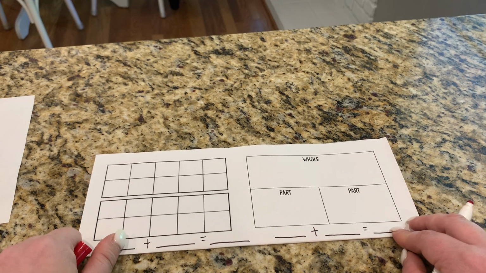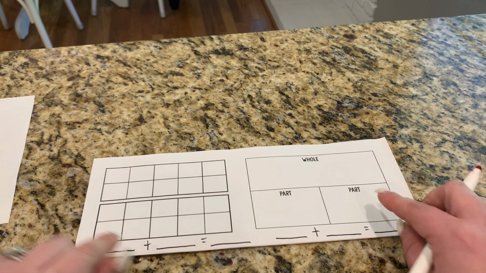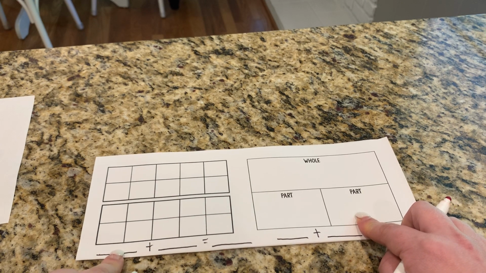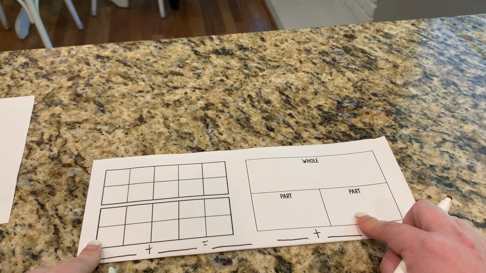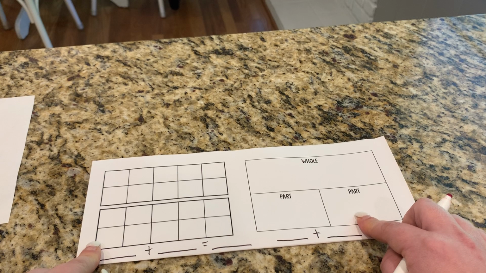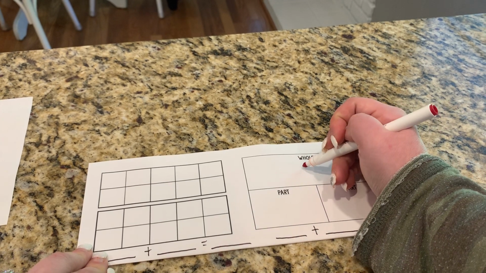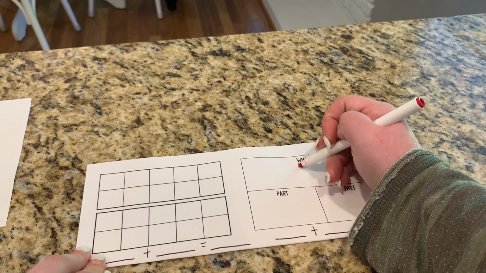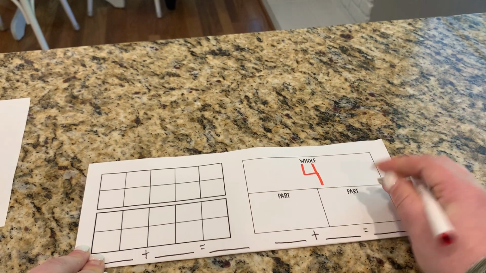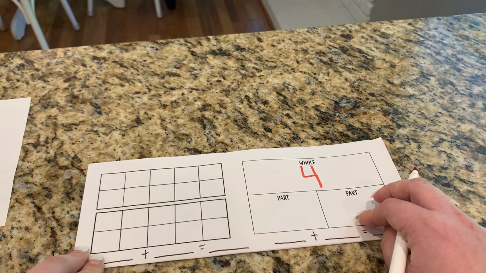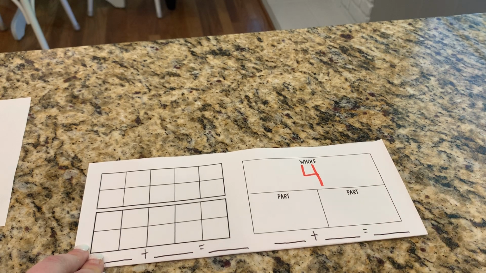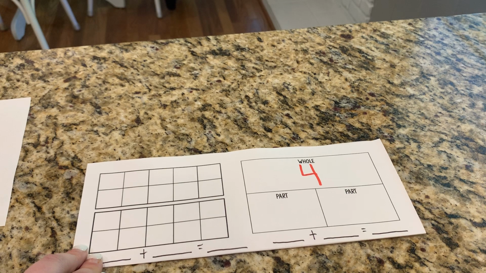What we're gonna do first is remember and do our part whole first. When thinking about our problem, we know that Colton had 4 toy trains. So I'm gonna put 4 in the top, and I want to think of what combinations can I have that will give me the answer 4.